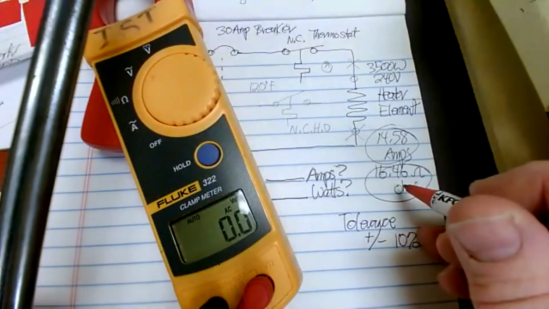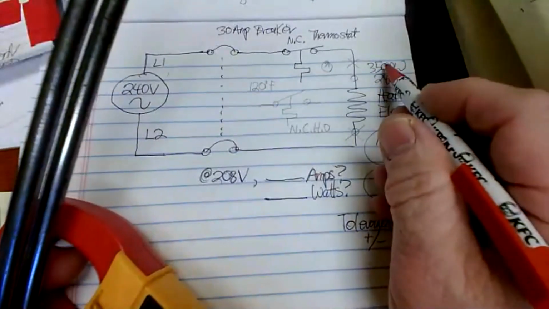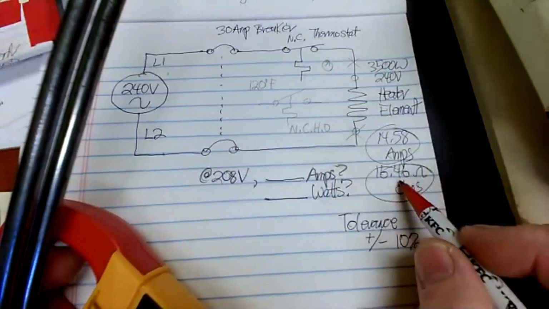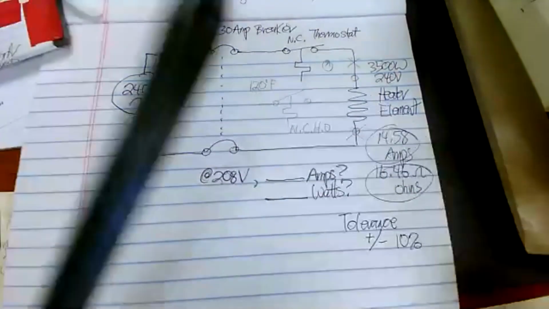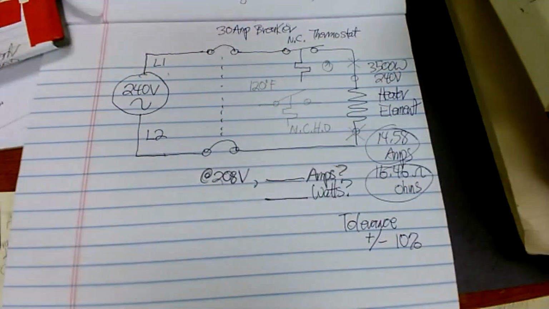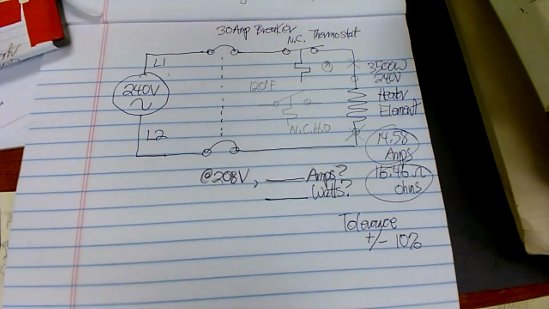And if it does, the wattage consumption would also change with some tolerance there. So you do have leeway with everything in reality. Okay. So any questions about what we just calculated there? No. Okay.